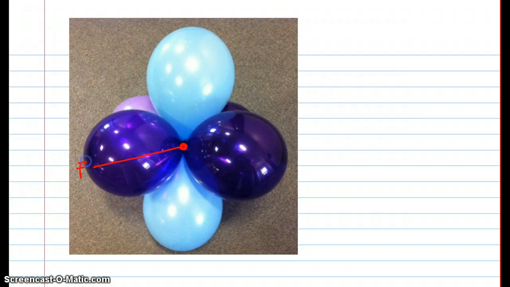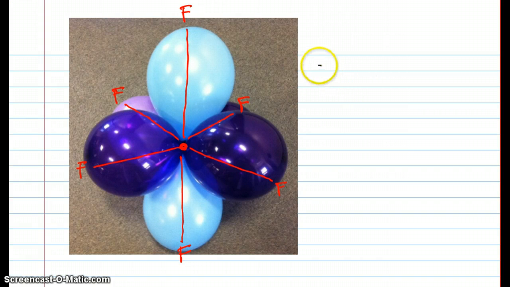Then we have 2 fluorines coming out towards us. There they are. And then 2 going back away from us, like so. And then 1 up above, and 1 down below. And this is an octahedral electron domain geometry and an octahedral molecule.